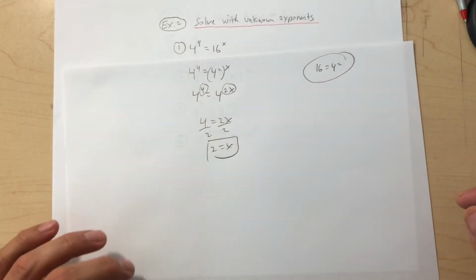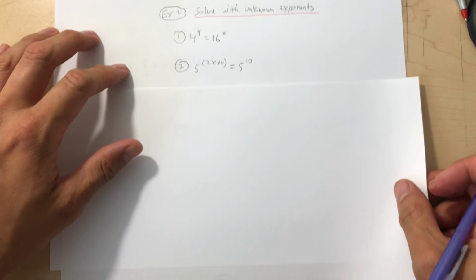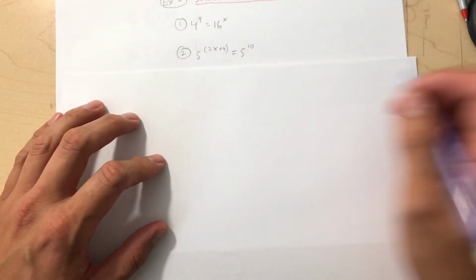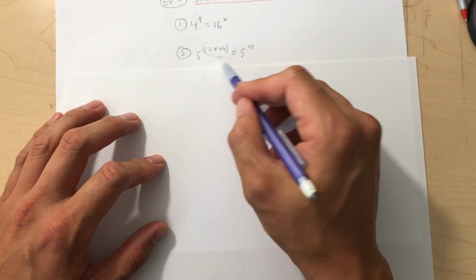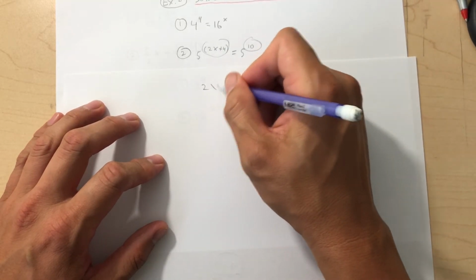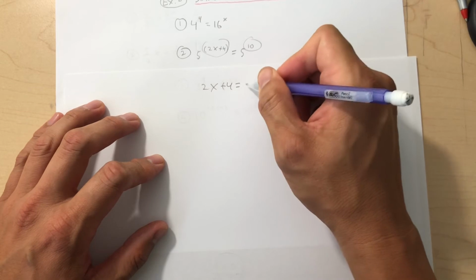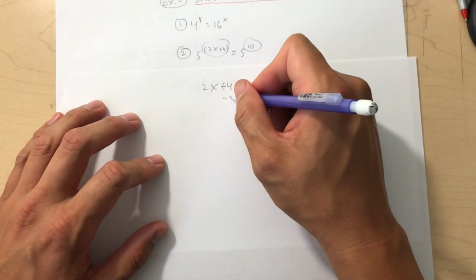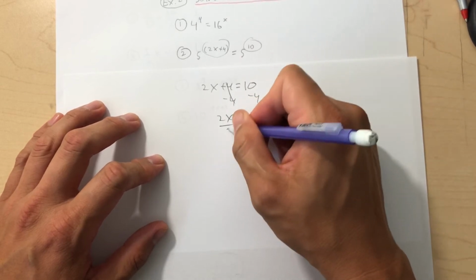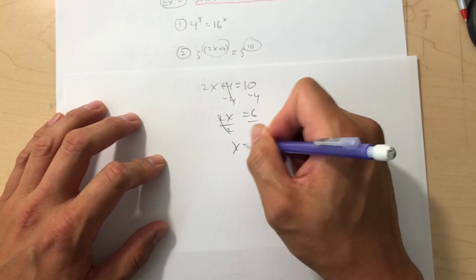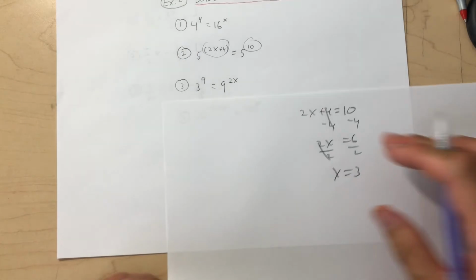All right, moving on to the next problem, number 2. This one already has the same base. Again, when you then just focus on the exponent, you know that this has to be the same as this one. So 2x plus 4 has to be the same as 10. Subtract 4 from both sides. 2x is equal to 6. Divide by 2. X is equal to 3. All right, let's do it again.